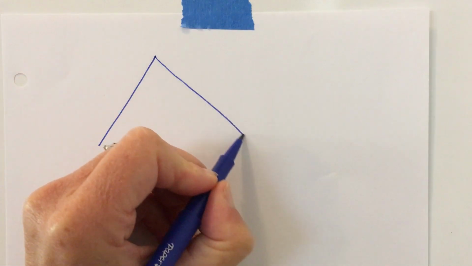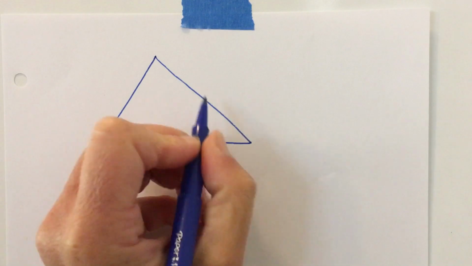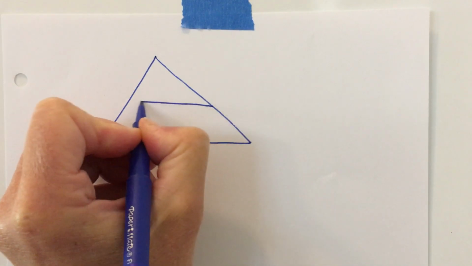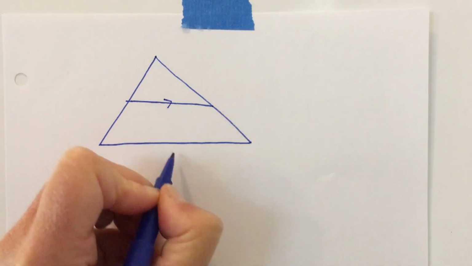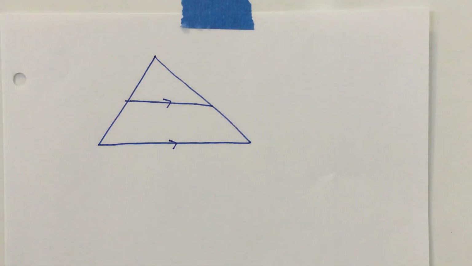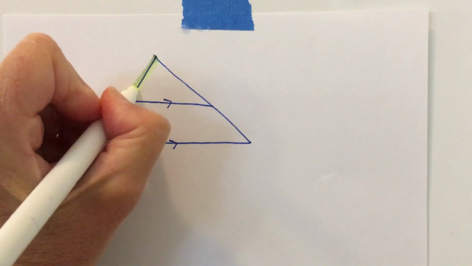pencil and draw just a regular triangle. Not regular as in equilateral or equal angle or anything like that, just a normal triangle. And then you're going to draw a line straight there, and that line is parallel to that line. Okay, so what we have is two triangles, and I'm going to highlight them for you. One of your triangles is right here.